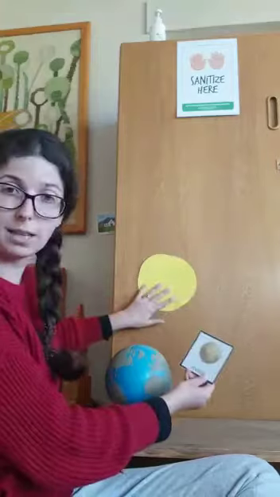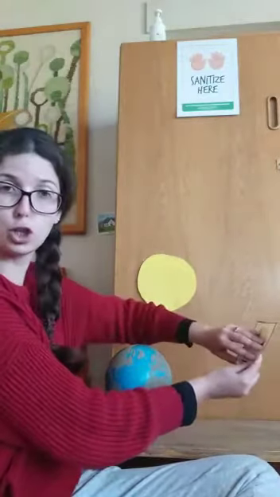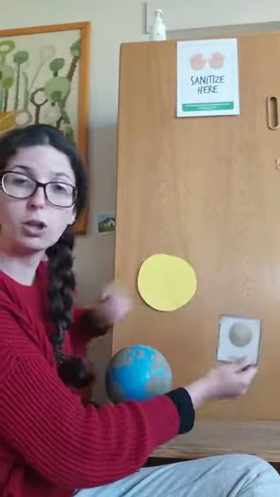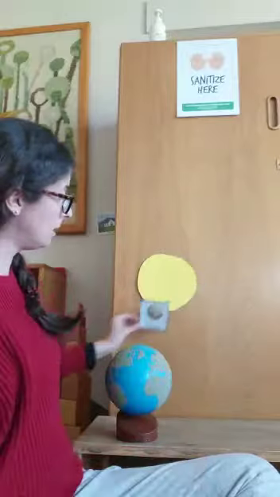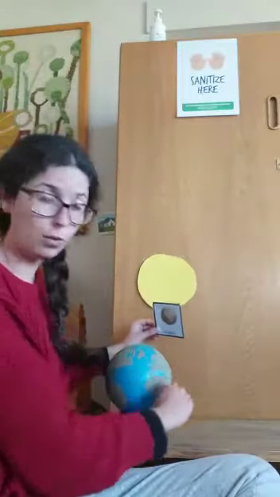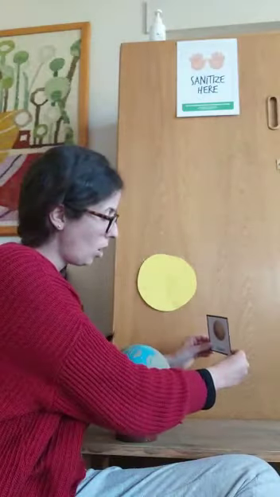So when we see the full moon, it is reflecting the sun. So the sun is going whoosh and shining a light on the moon, because the moon doesn't have its own light. The sun gives the moon its light. So when the moon is here, then the sun is reflecting off the moon, and then we get to see the full moon.